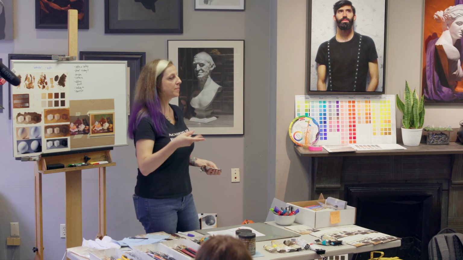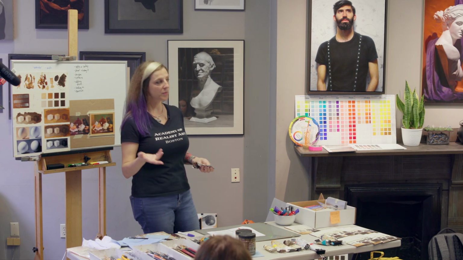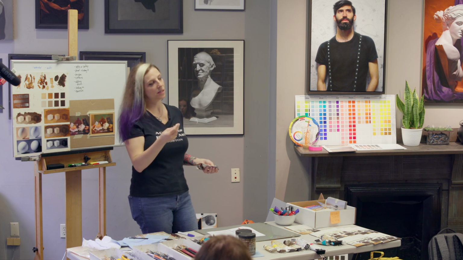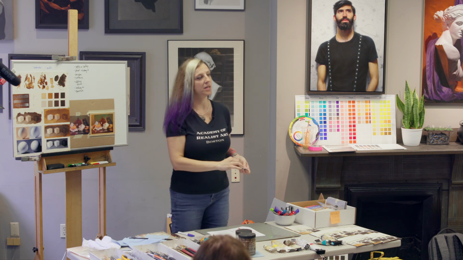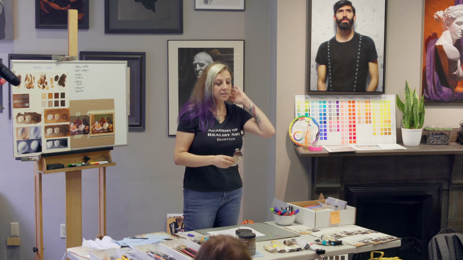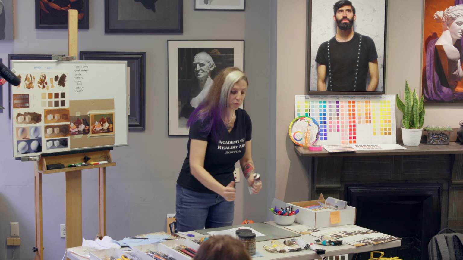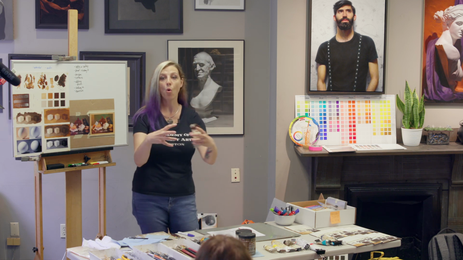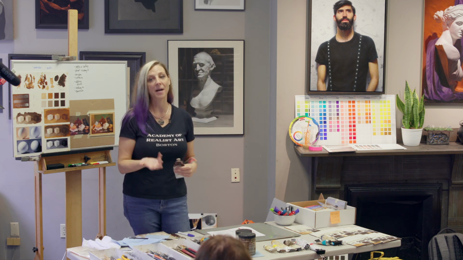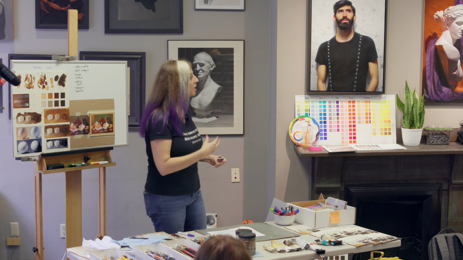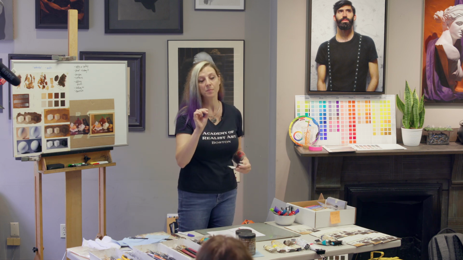So oil paint is literally oil with paint pigment in it. So if you think about dry pigment, you've probably seen dry pigment before, it kind of looks like a chalky, dusty thing. And it's literally just the chalk, the pigment that is ground up and mixed into oil. So the oil is the thing that holds it all together. That is what we call a binder.